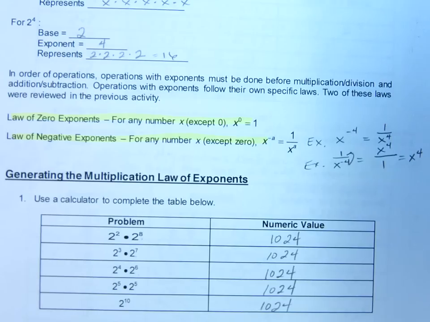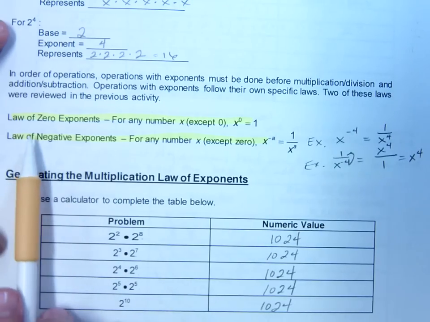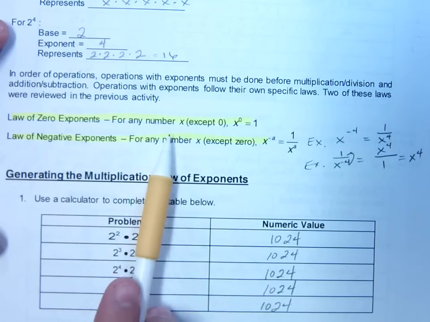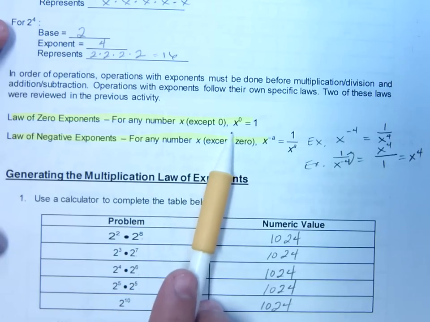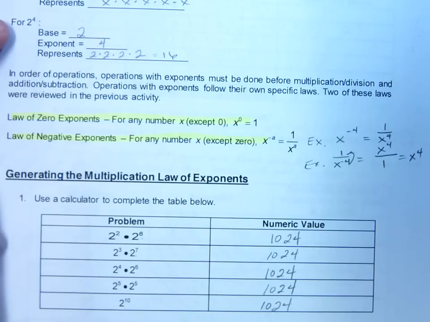In order of operations, exponents must be done before multiplication or division and addition or subtraction. Operations with exponents follow their own specific laws. 2 of these laws were reviewed in the previous activity: the negative exponent law and the law of zero exponents. To recap, the law of zero exponents says that for any number x except 0, x to the 0 power is equal to 1. So 5 to 0 is 1, 10 to 0 is 1. Anything to the 0 power is 1.